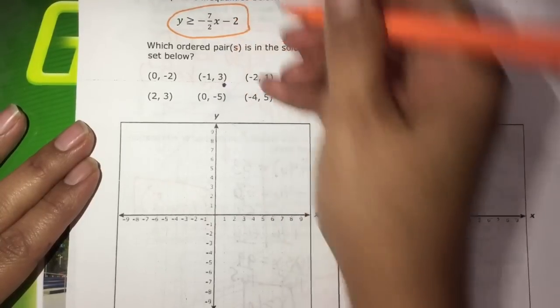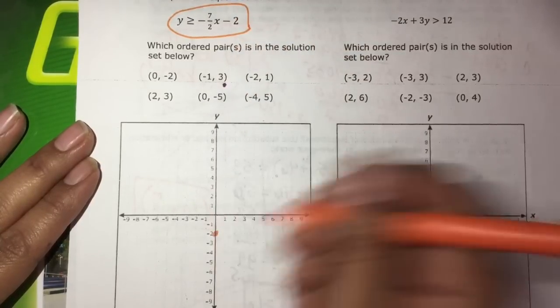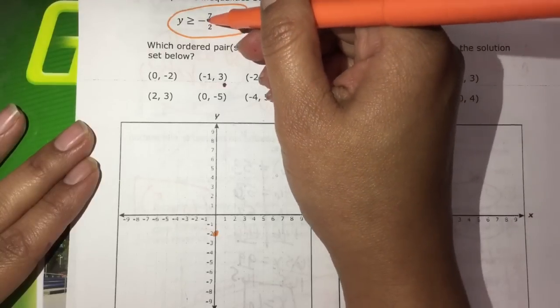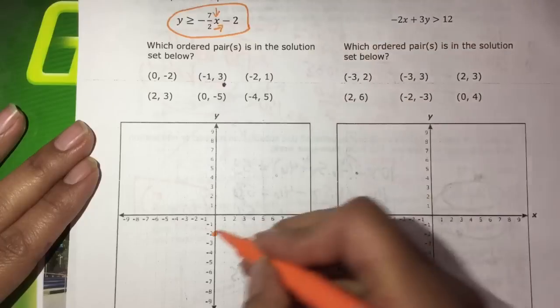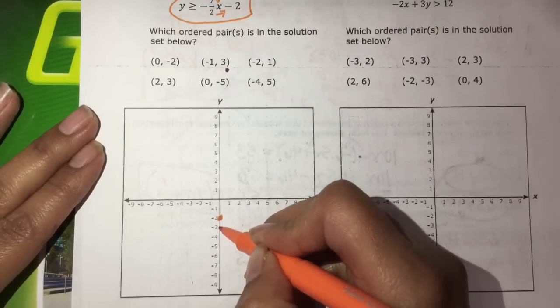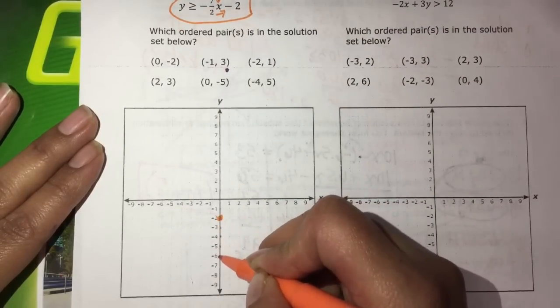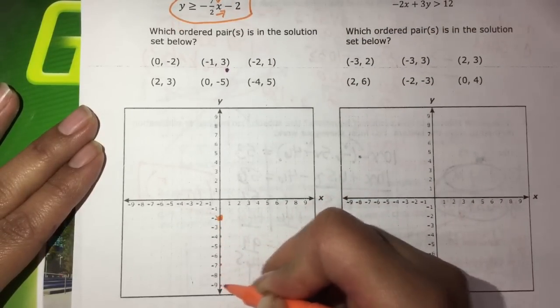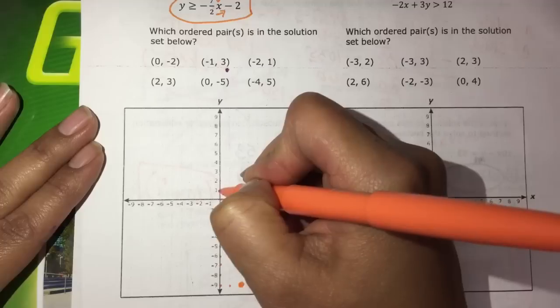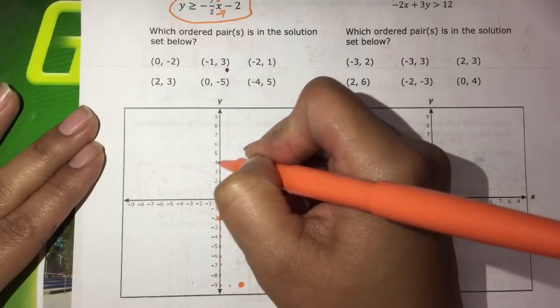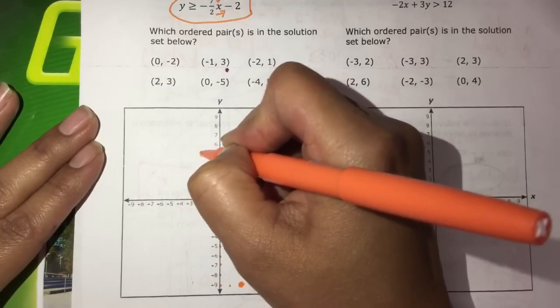So we're going to plot our y-intercept of -2. Now we have to plot our slope of -7 halves. So we're going to go down 7 and right 2 from this point. 1, 2, 3, 4, 5, 6, 7, and right 1, 2. I'm going to go up 1, 2, 3, 4, 5, 6, 7, and left 2.